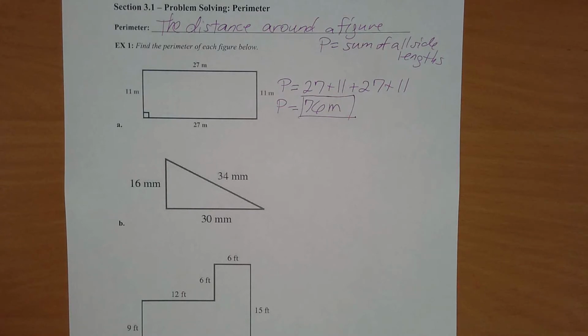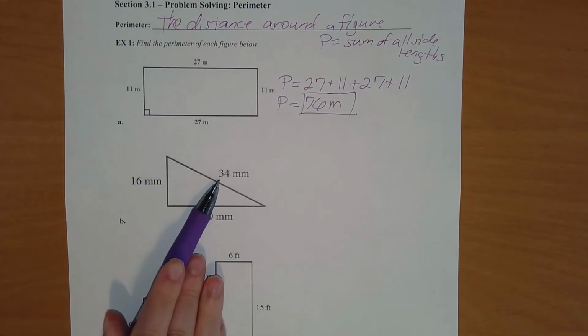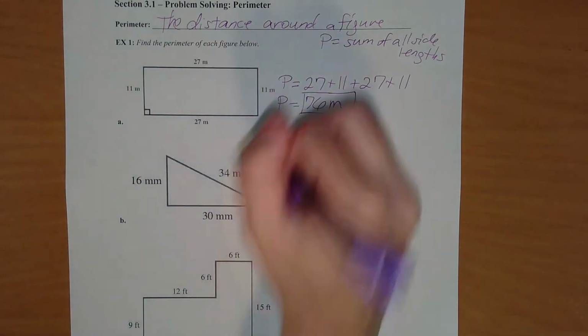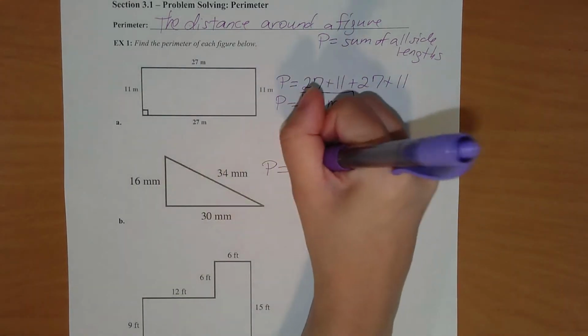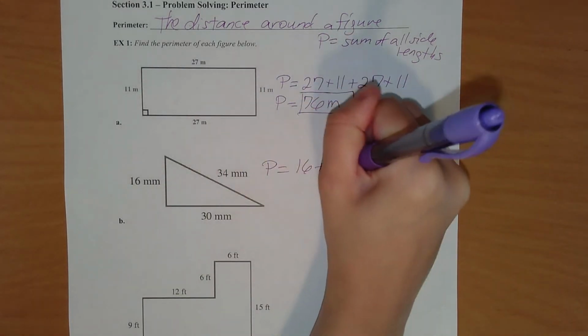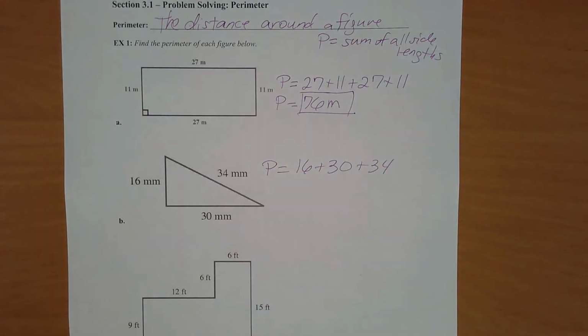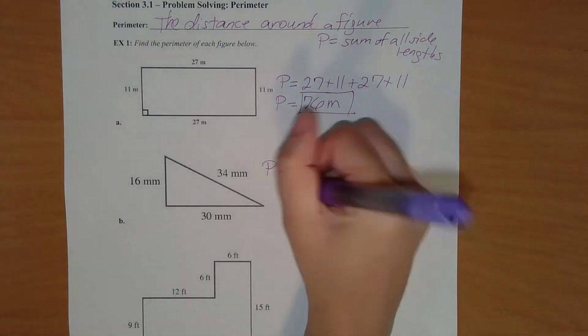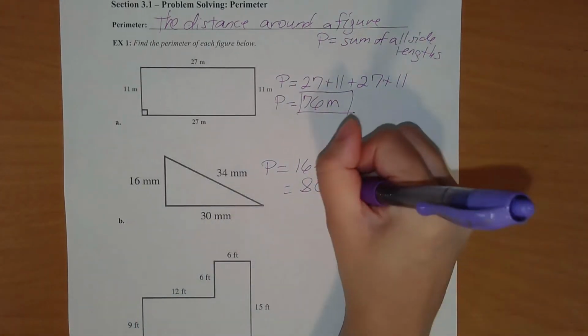Okay, let's try another one. In part B, I have a triangle for you. My side lengths are 16, 30, and 34 millimeters. So to find the perimeter, we'll add our side lengths together. We're going to add 16 plus 30 plus 34. And when you add all of those together, we'll get 80. And our units are still in millimeters, just like they were before.